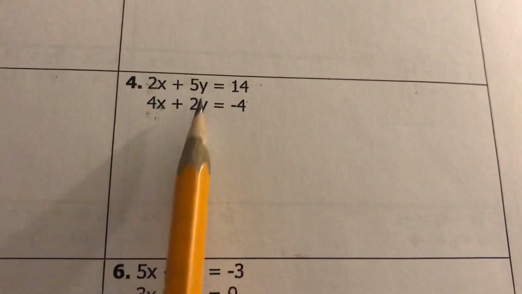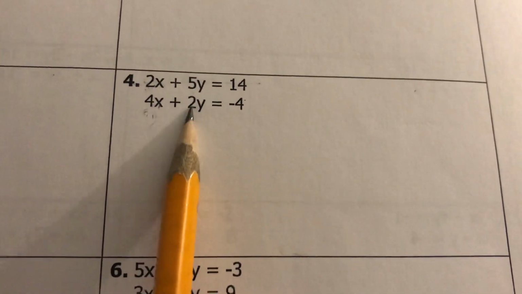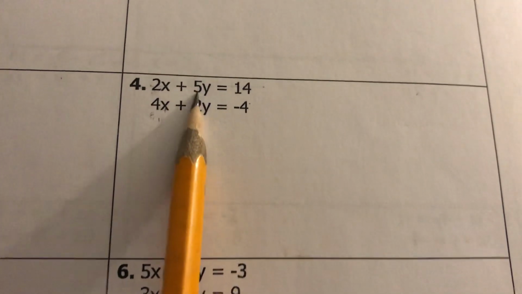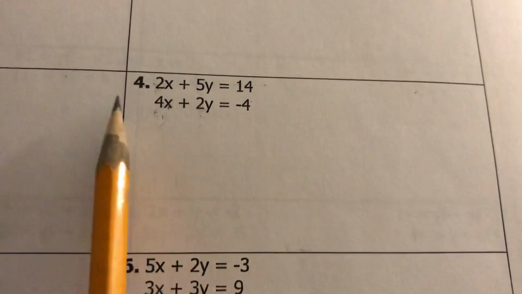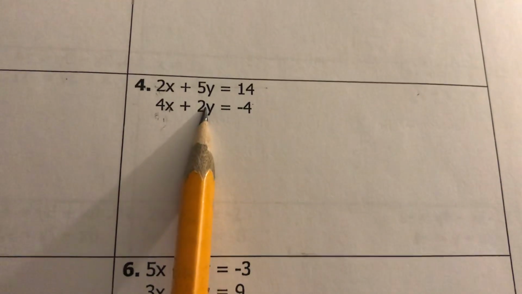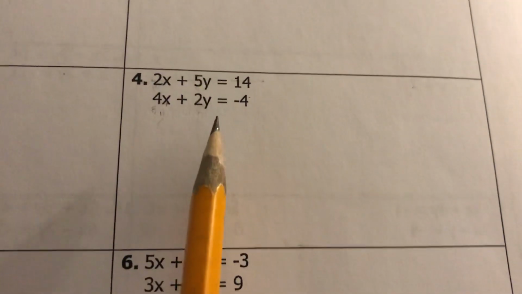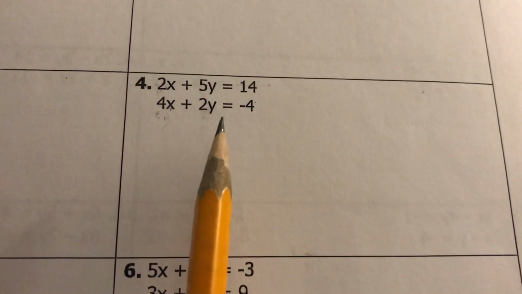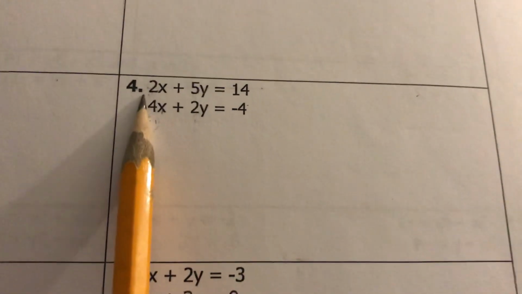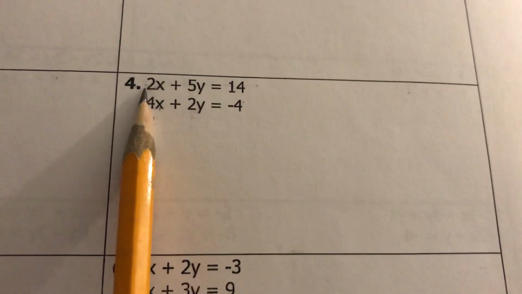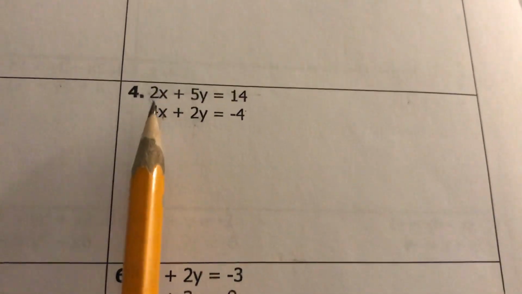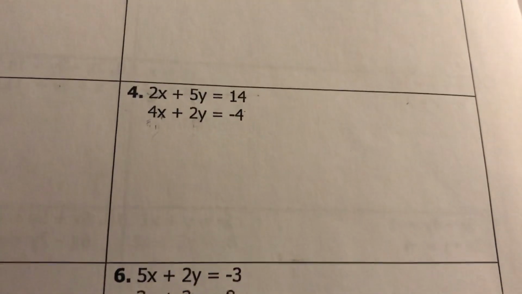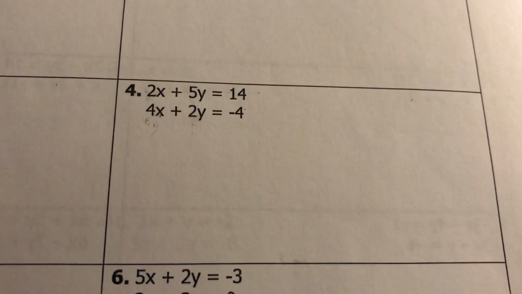If I try to make the y's go away and I multiply the bottom by something, I'd also have to multiply the top by something. So I'd have to multiply the top by 2 to make that 10, multiply the bottom by 5 to make that 10. One of those would have had to be negative and then add vertically. So the easiest thing in this situation is to get rid of the x by making that 2 a 4. And we're going to make it a negative 4. So everything here is going to be negative, and then we're going to add them together.